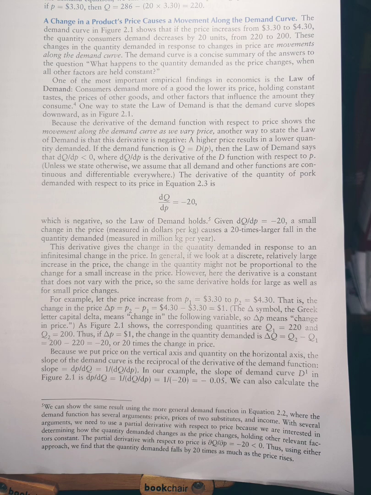As Figure 2.1 shows, the corresponding quantities are Q sub 1 equals 220 and Q sub 2 equals 200. Thus, if delta P equals $1, the change in the quantity demanded is delta Q equals Q sub 2 minus Q sub 1 equals 200 minus 220 equals negative 20, or 20 times the change in price.